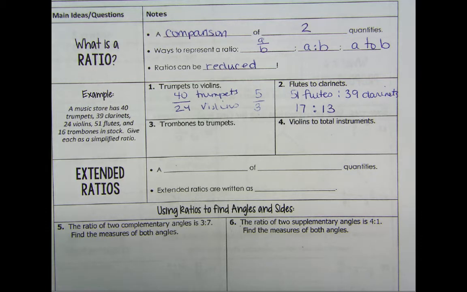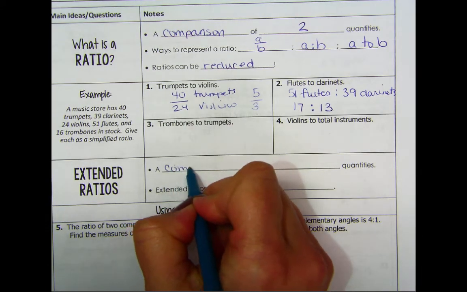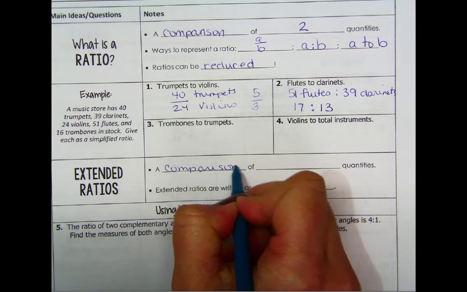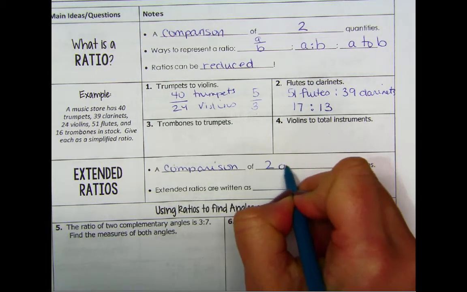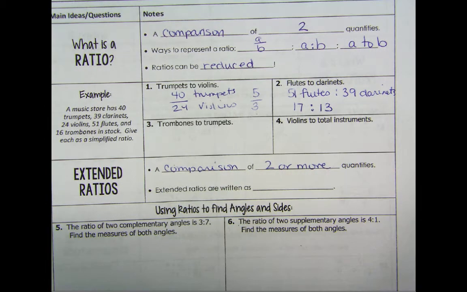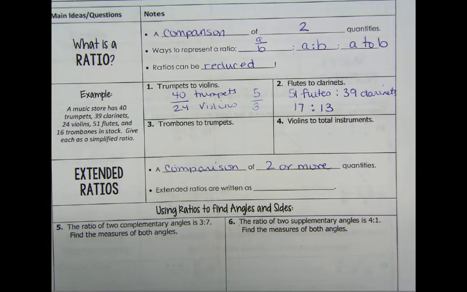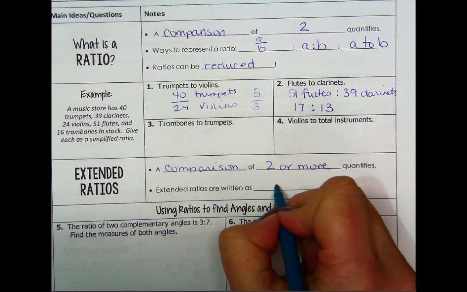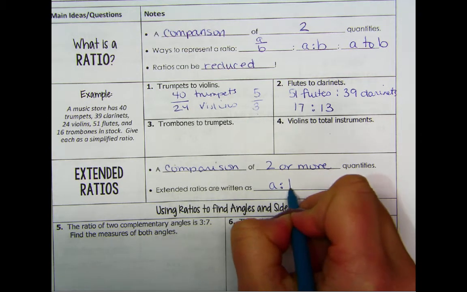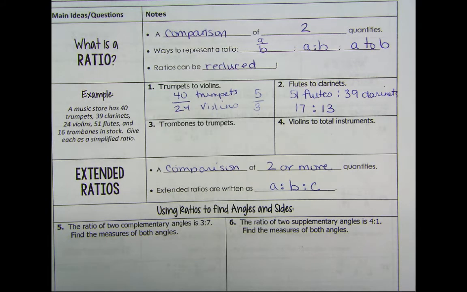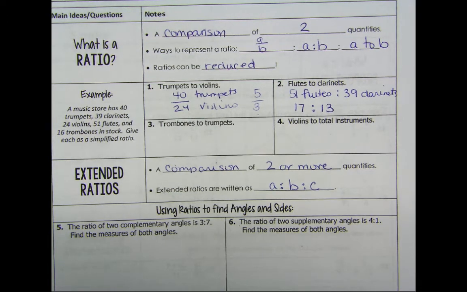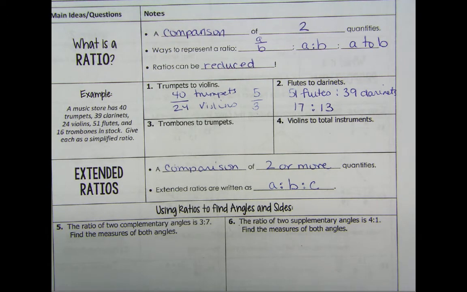An extended ratio is again a comparison, but this time it's a comparison of 2 or more quantities. So this time it could be a comparison of 2 things or 3 things or 4 things. And extended ratios are usually written with the colon. So we're comparing A to B to C. All right, so let's take a look at how this works and how this will help us.